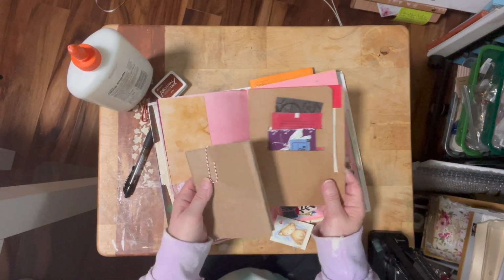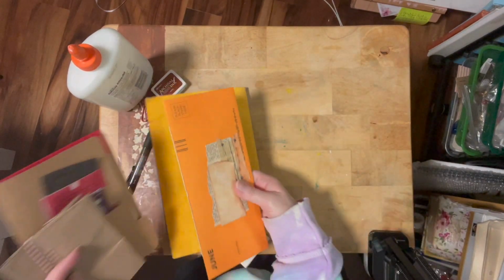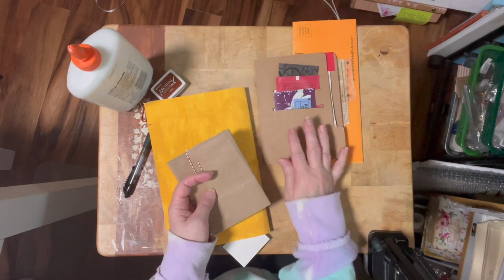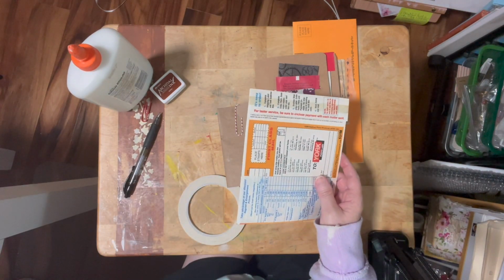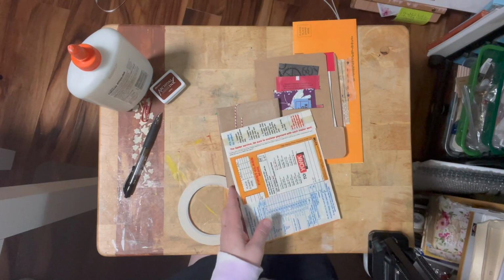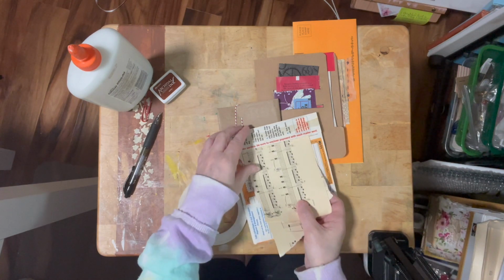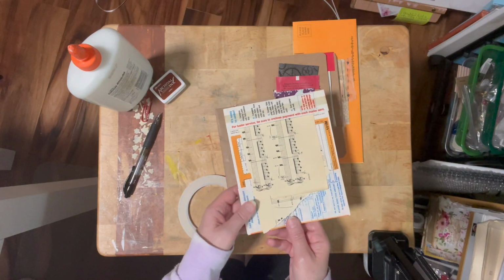There's a lot of different sizes. Look, we made 4 different size inserts today. We made a tall skinny one, a short square one, a small one, and then one we repurposed some old ephemera.